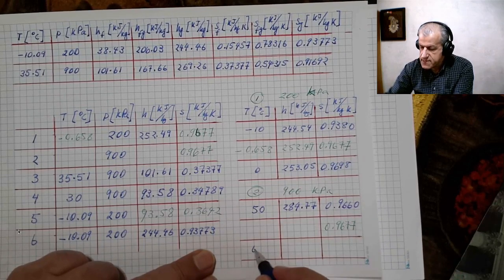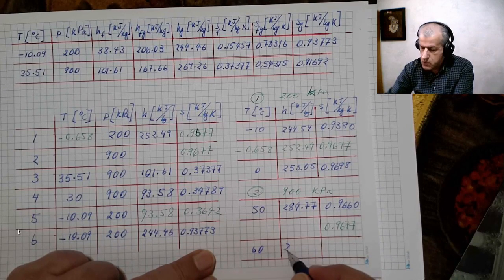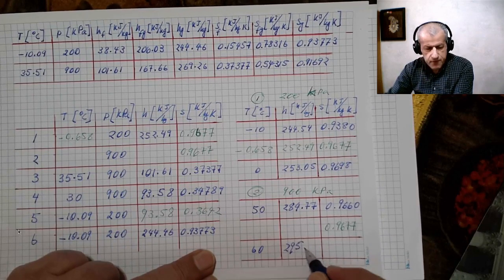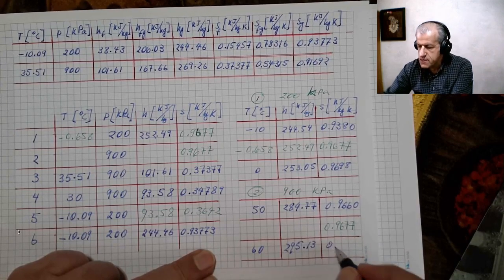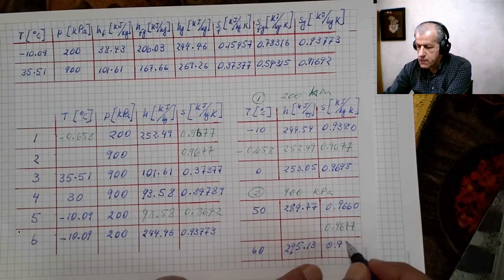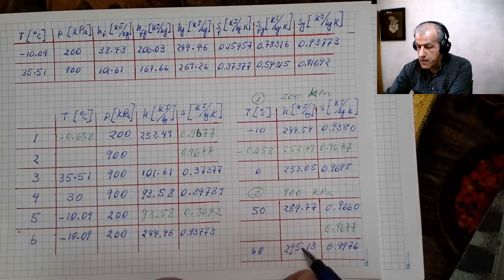And for 60 degrees C, the enthalpy is 295.13, and the entropy is 0.9976. And once we know these values, we could interpolate.